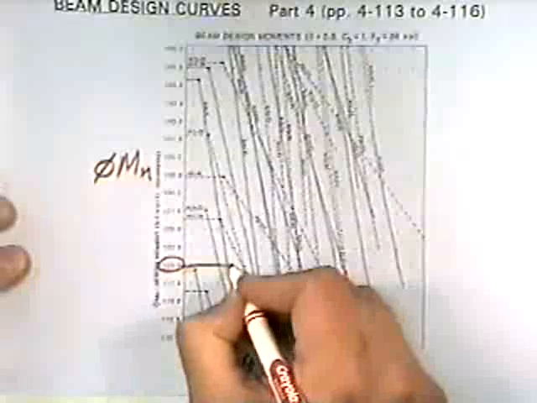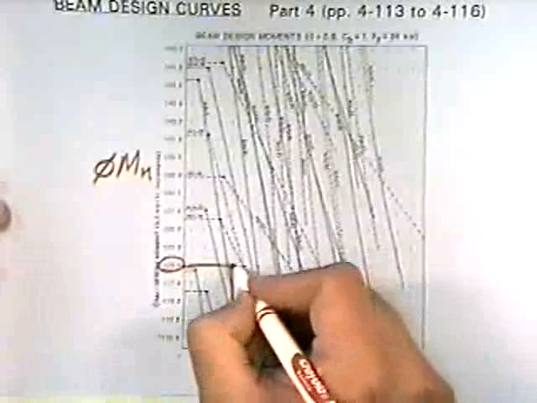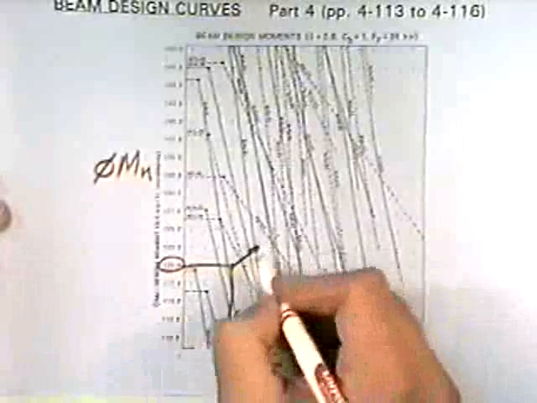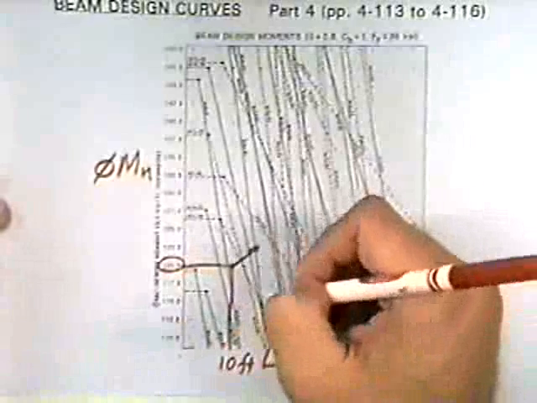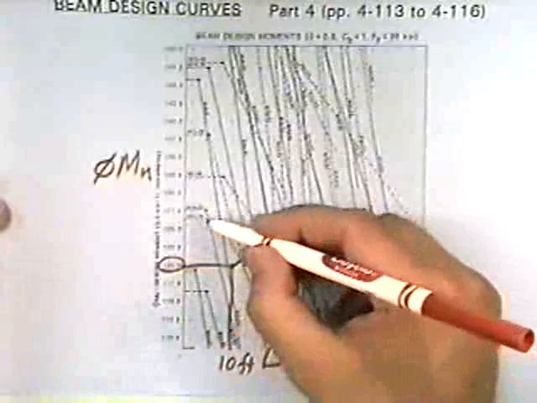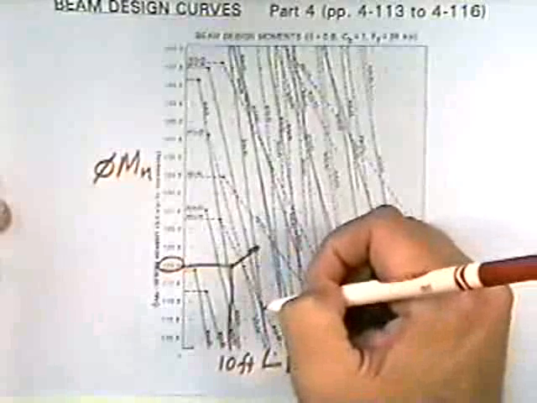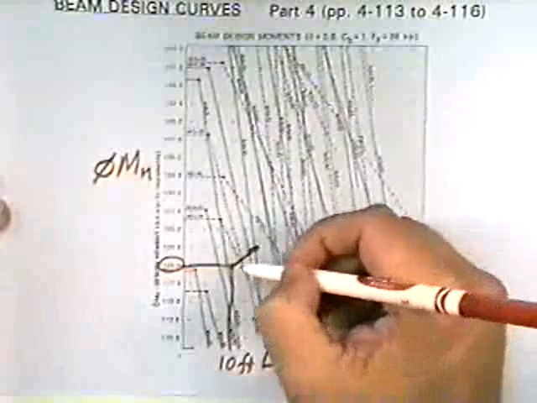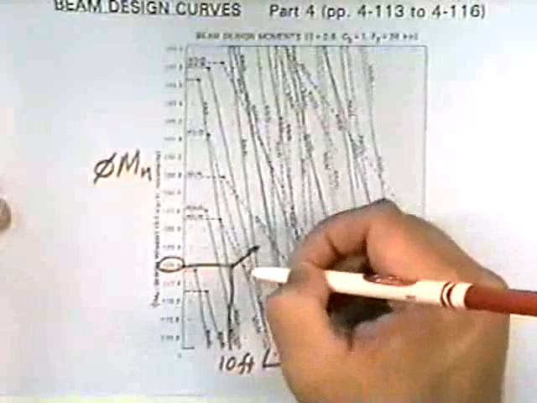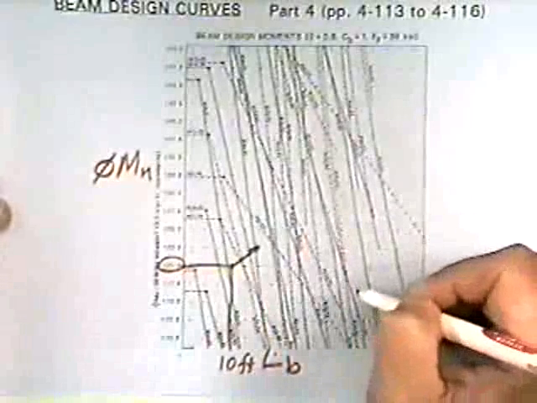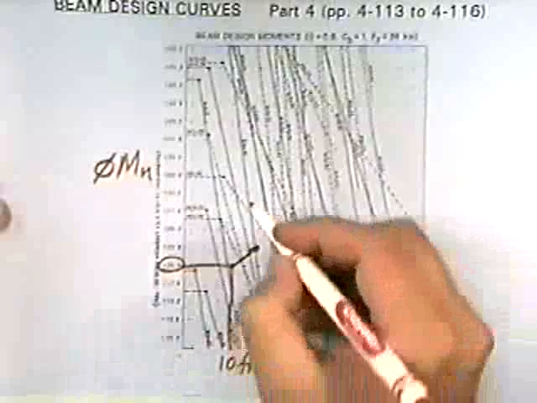That's your intersection point. Now, in order to pick or select a beam that has adequate capacity, you've got to go to the right and up. As you come up, you come to this dashed line, and if you follow it up or down, you find that that's a W10 by 39. That one will work, but it's dashed. It's dashed because if you keep going up, eventually you'll come to a solid line, and that solid line also works, but it happens to be lighter in weight, so it's more economical.